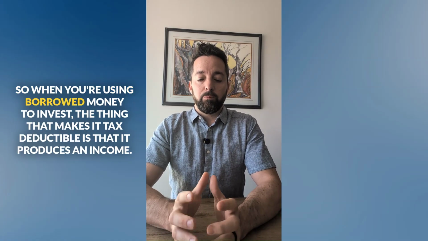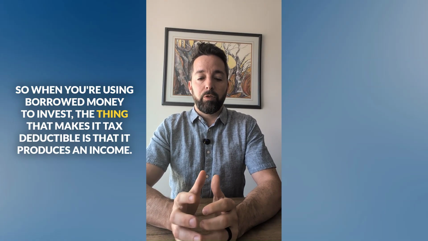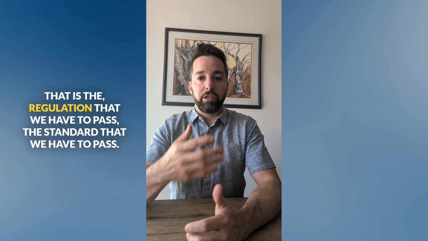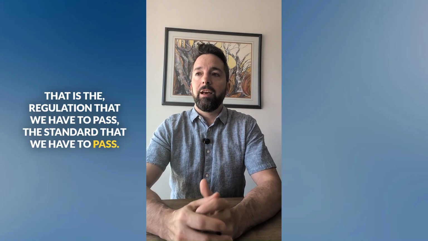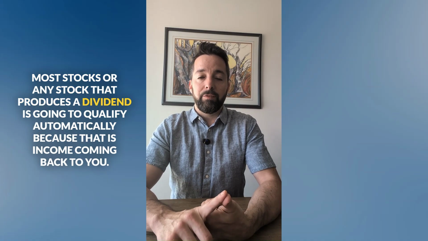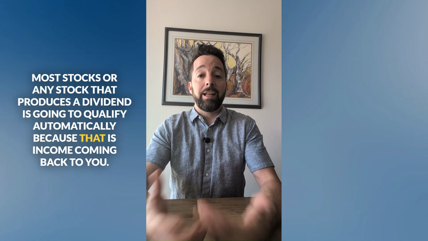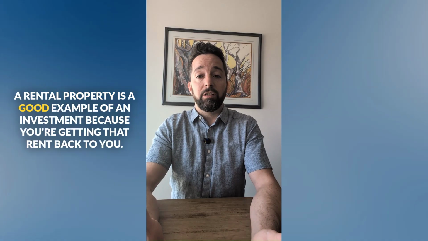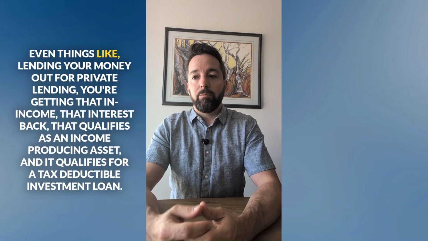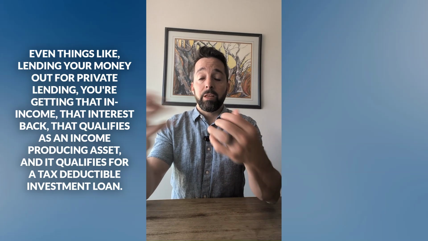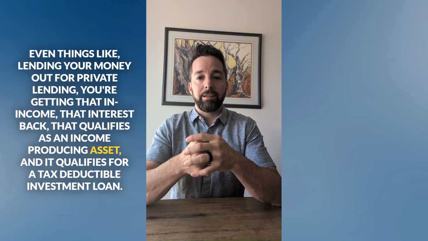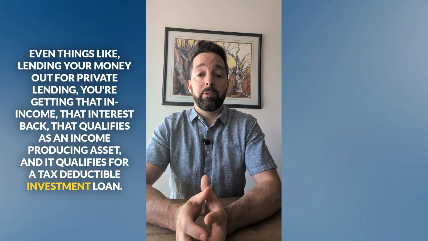When you're using borrowed money to invest, the thing that makes it tax deductible is that it produces an income. That is the regulation that we have to pass, the standard that we have to pass. It's really easy to do that. Most stocks, or any stock that produces a dividend, is going to qualify automatically because that is income coming back to you. A rental property is a good example of an investment because you're getting that rent back to you. Even things like lending your money out for private lending, you're getting that income, that interest back. That qualifies as an income producing asset, and it qualifies for a tax deductible investment loan.